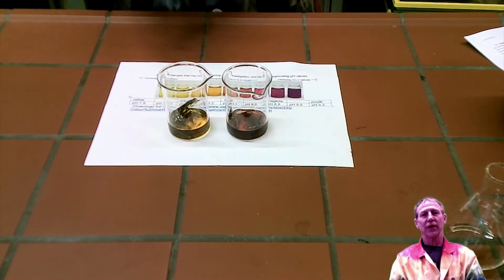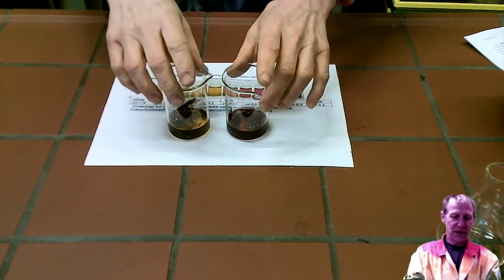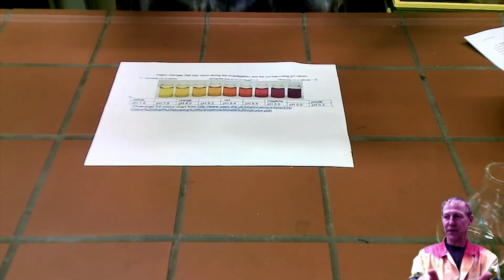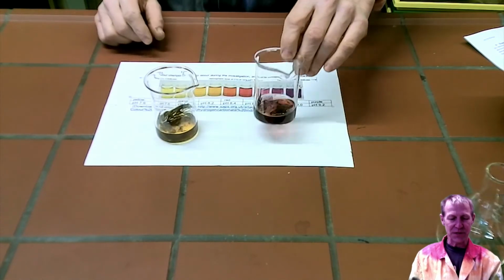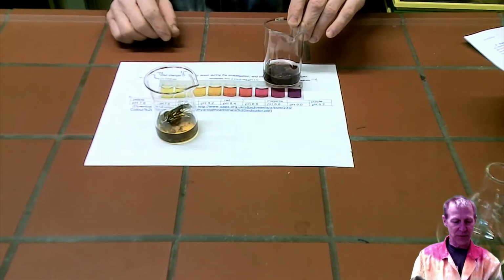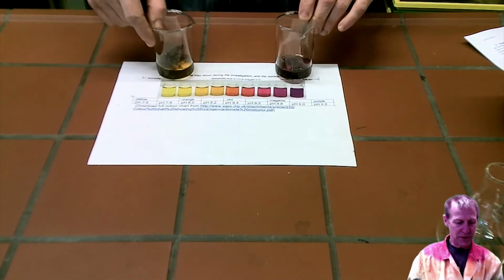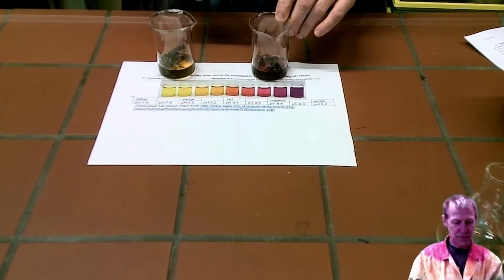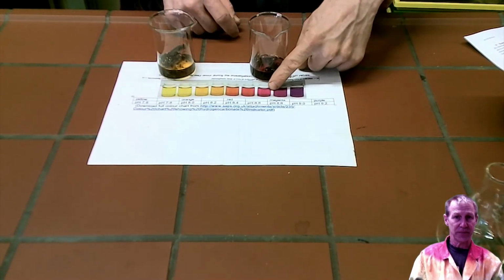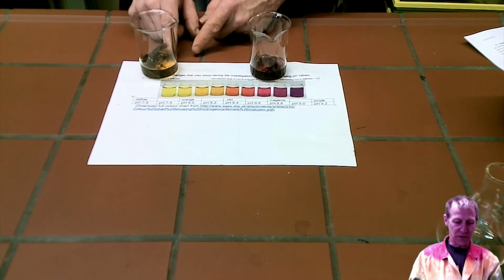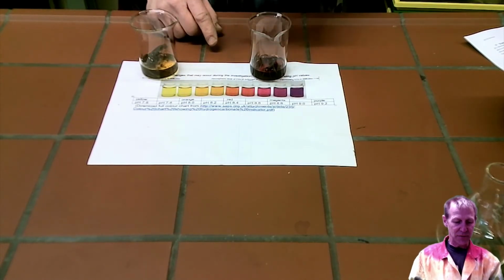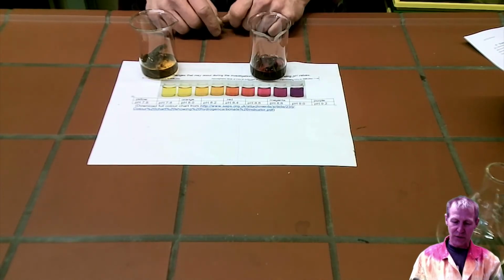Okay, so roughly 45 minutes has passed, and you can obviously see the difference between these two. Here we go. So we have this darker purple one. This was in the light, and we're here probably closer to this color in here. And then on the other end, we're still at the same color of yellow. So this one that was in the light, the plant was going through photosynthesis. It was absorbing the CO2, so we have a color change.